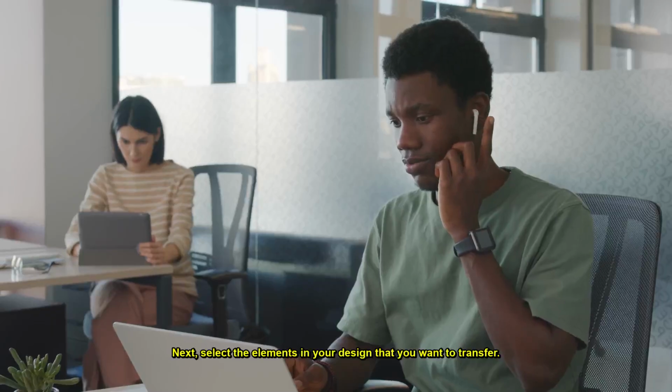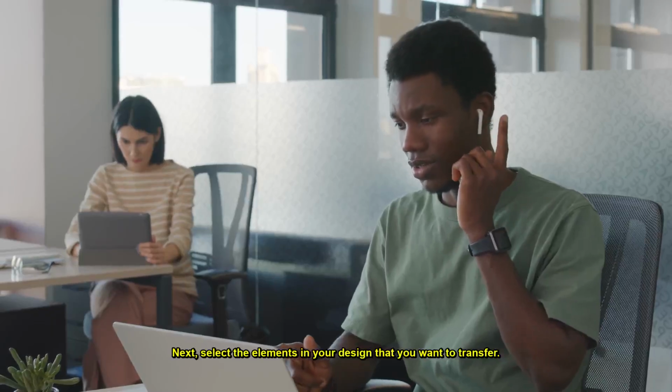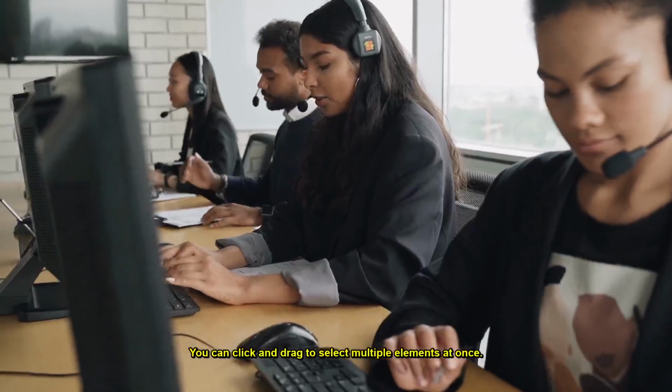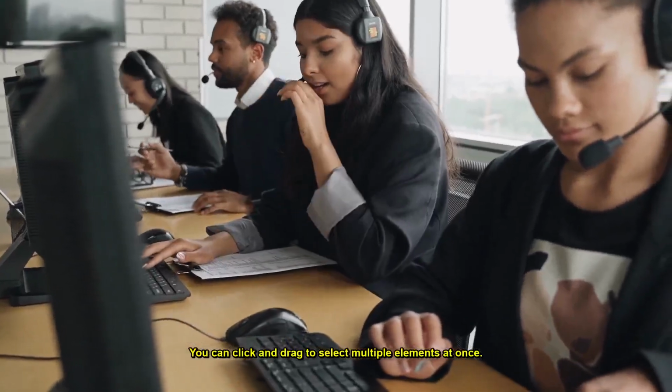Next, select the elements in your design that you want to transfer. You can click and drag to select multiple elements at once. Alternatively, hold down the Shift key while clicking on individual elements. Once selected, right-click on any of the highlighted elements. From the context menu, choose the Copy option.